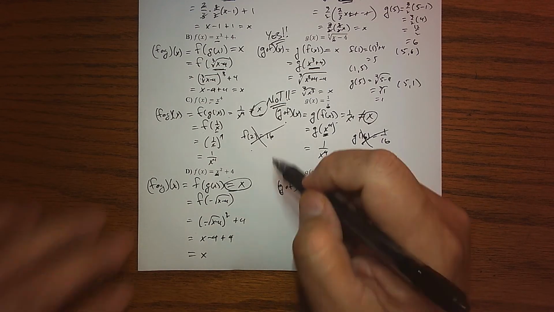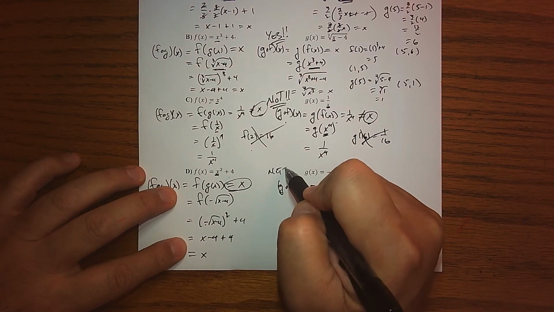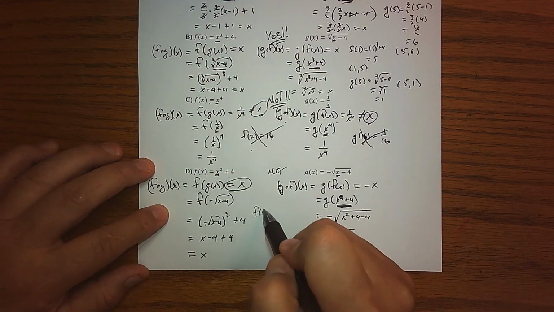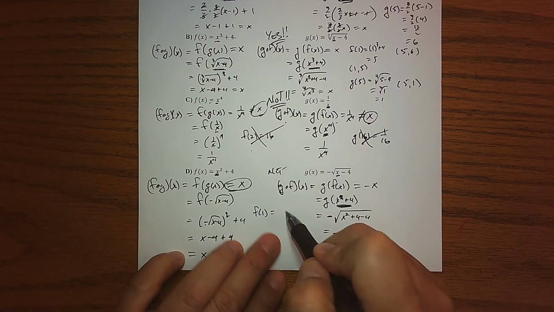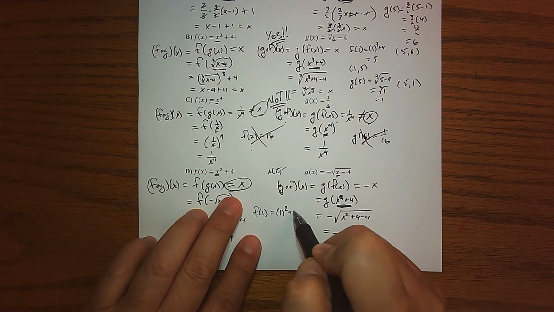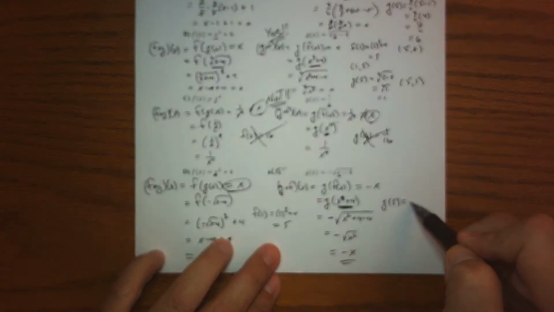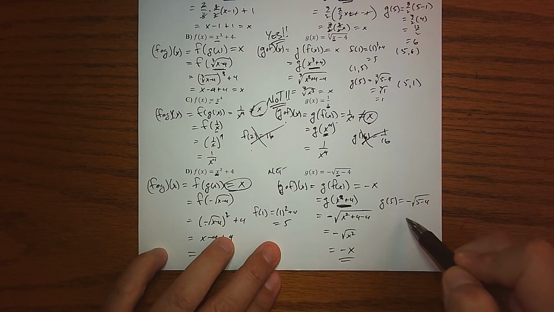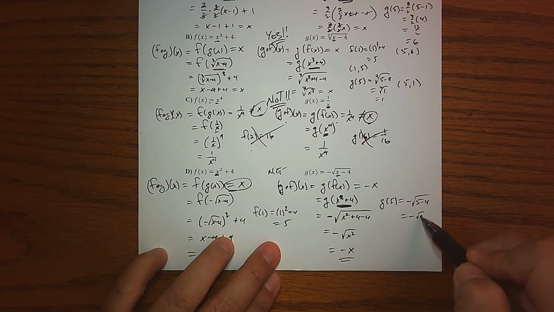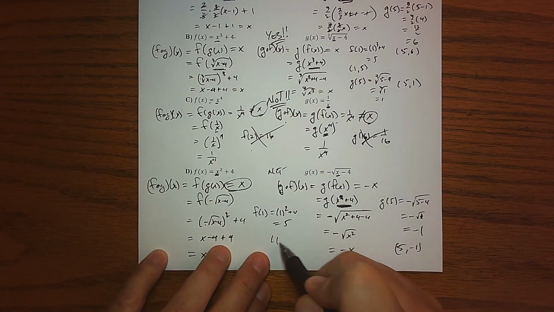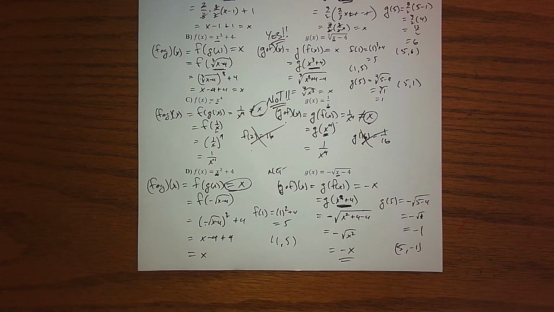So at the moment, the answer would be these are not inverses. Even if we looked at data, if we looked at f of 1, we're going to get 1 squared plus 4, we get 5. If I looked at g of 5, we'd get negative square root of 5 minus 4, which is the square root of 1, and what we get is negative 1. So 5, negative 1, 1, 5. They don't appear to be inverses.